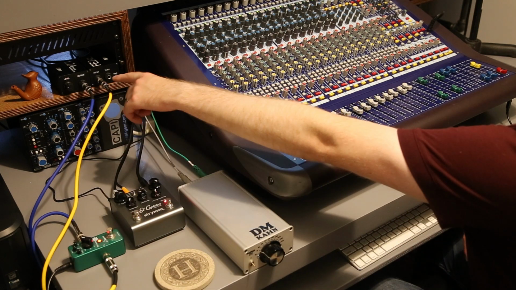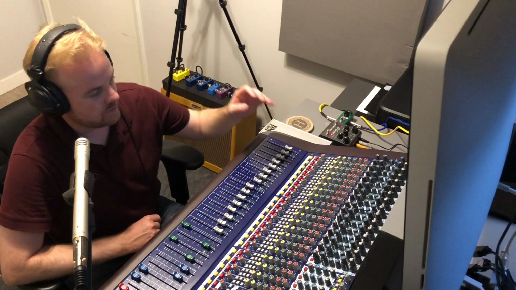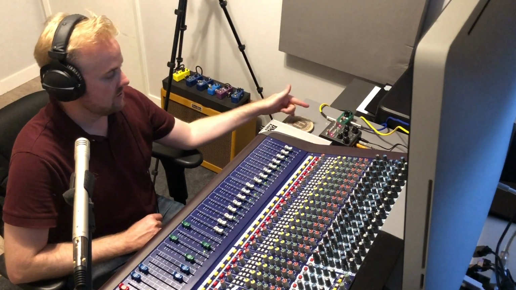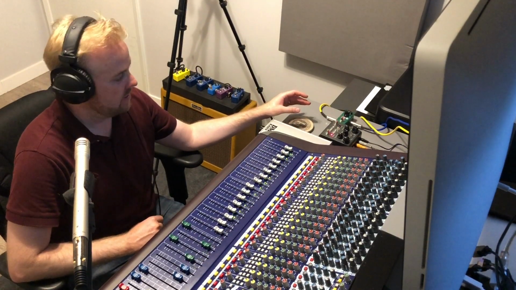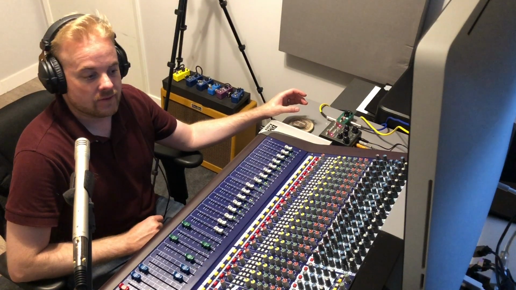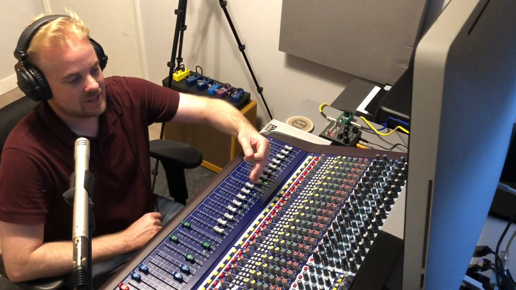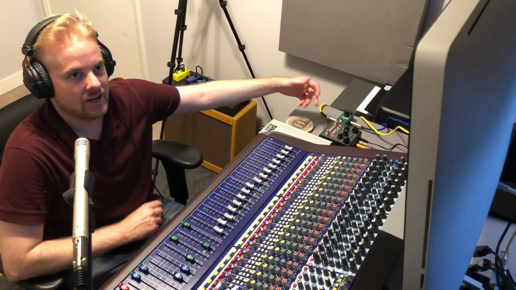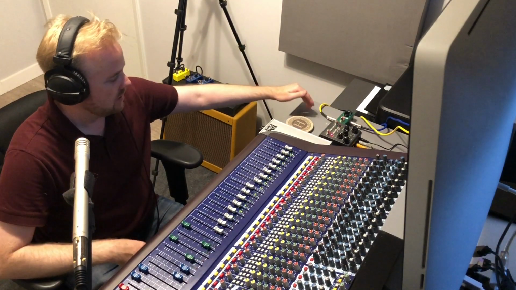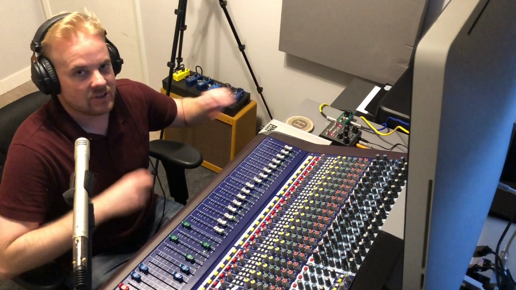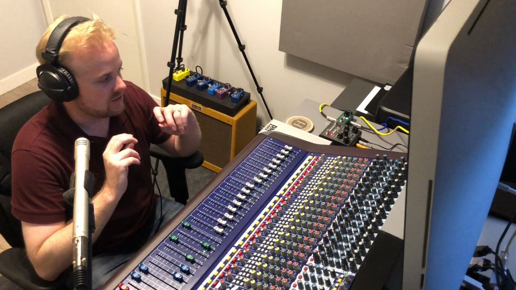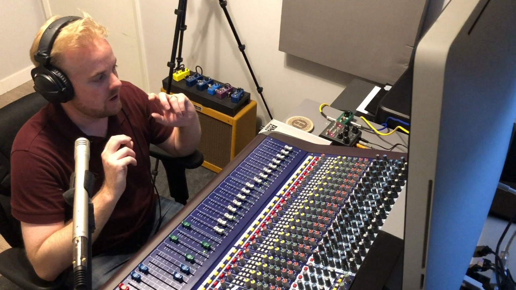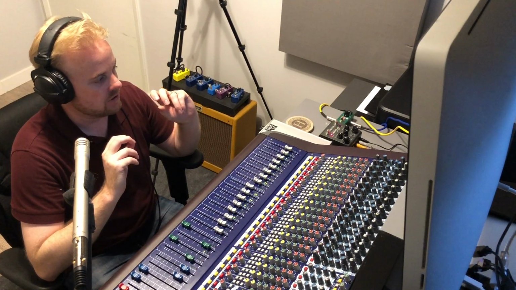It actually goes out of a, just gonna pause this here. So this is a guitar pedal. So when you send out of the board, you're sending a line level signal, but a guitar pedal is meant for a guitar signal. So you have an impedance mismatch. So what I did is I bought a, what's it called? A reamper.